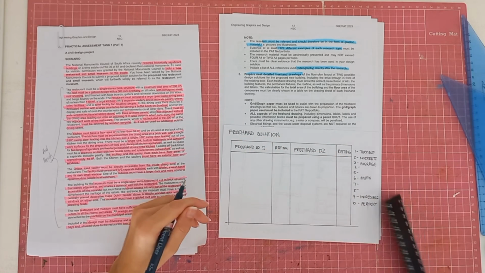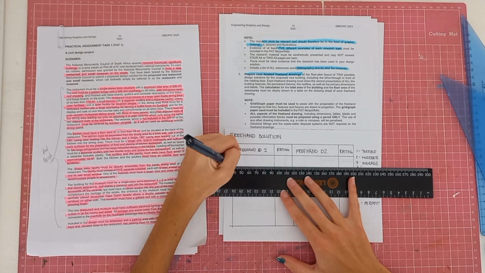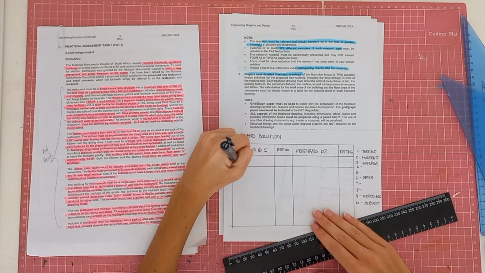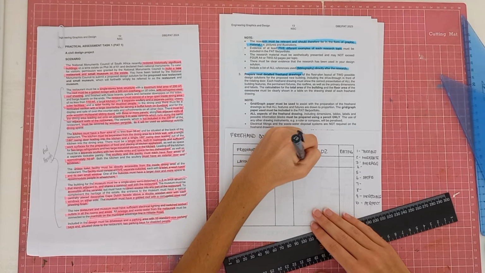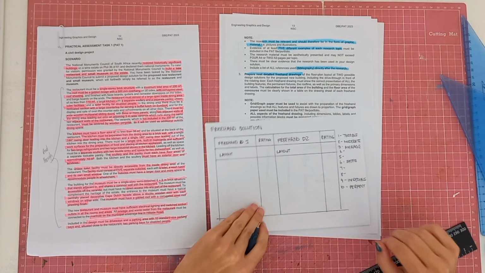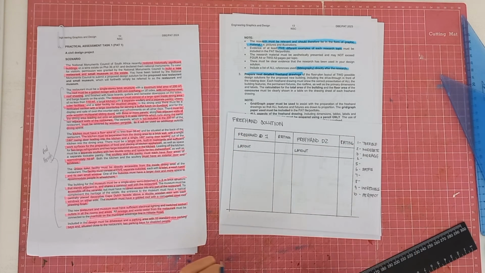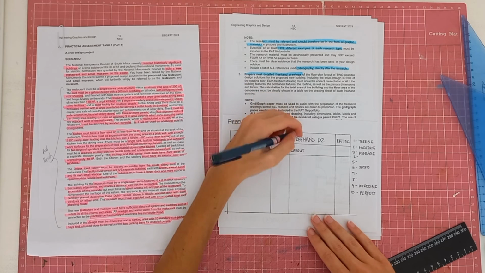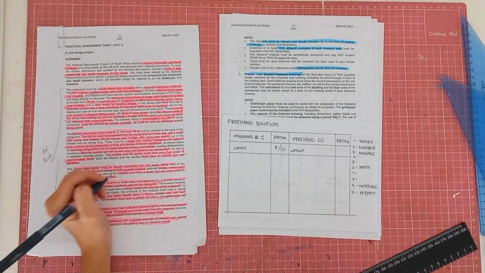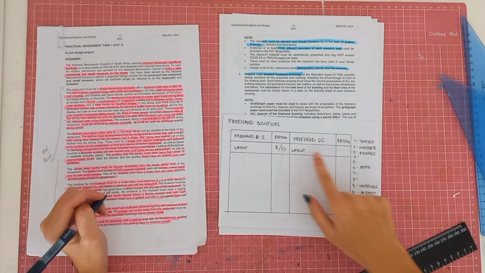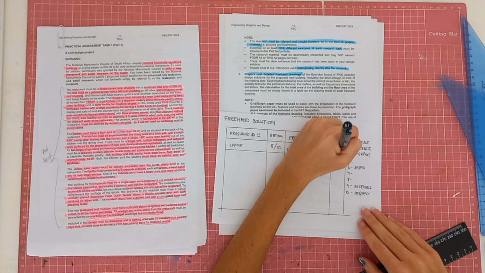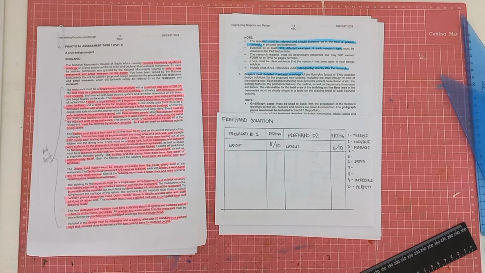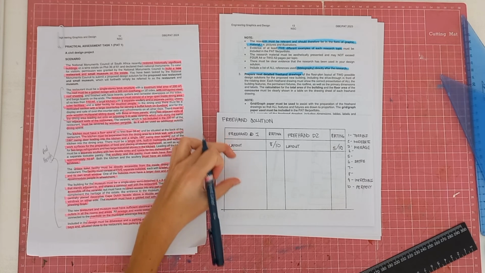Then what you're basically going to do is compare your drawings. So say you compare layout. Say my freehand solution 1 was better than my freehand solution 2. Say the layout was better. So I'm going to give this layout a rating of 8, because it's a pretty good layout. And this one might just be an okay average. So there I rated a 5 out of 10 to say, yeah, it's okay. Okay, and basically that's what you're going to do.